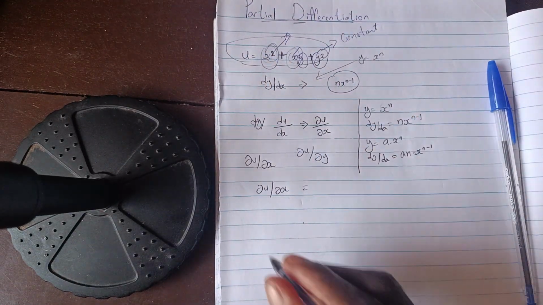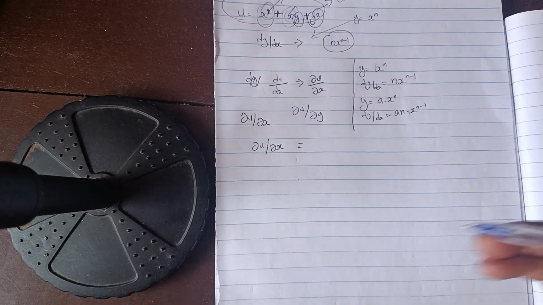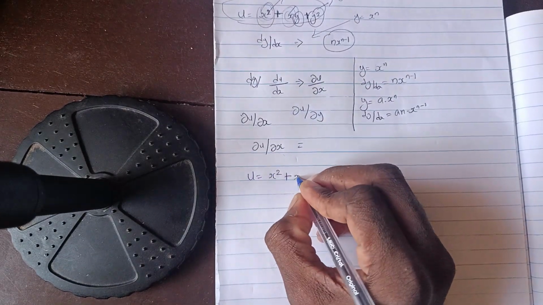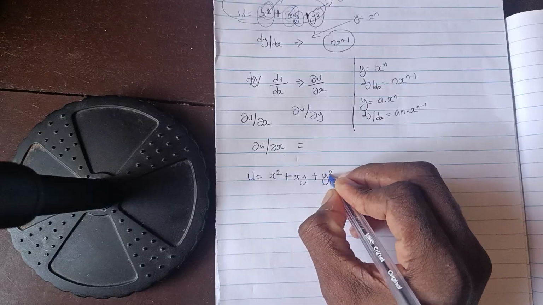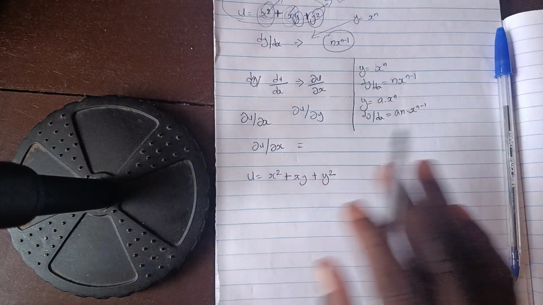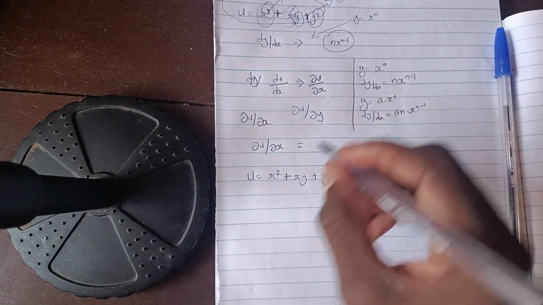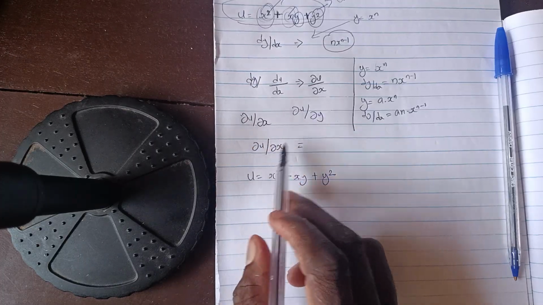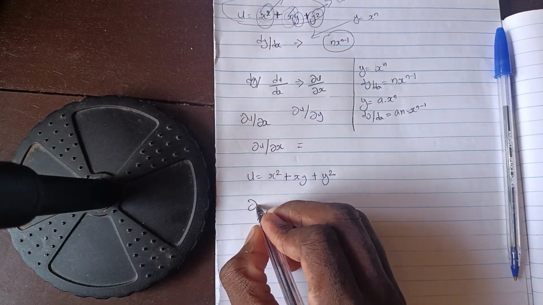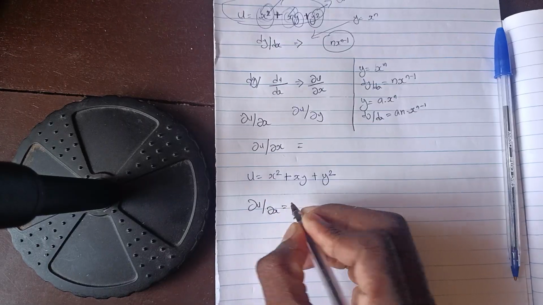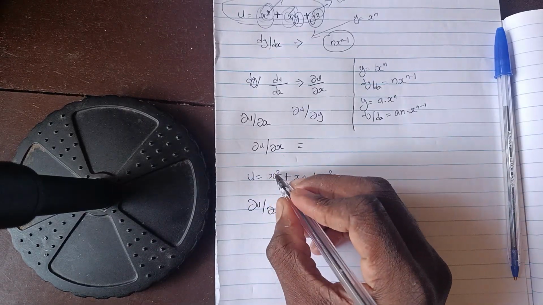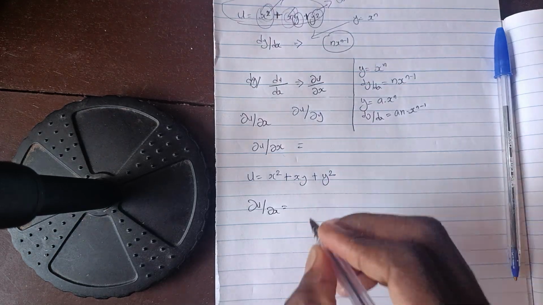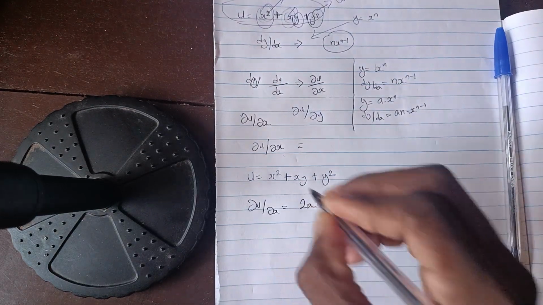So back to our question. As we were saying, u is equal to x squared plus xy plus y squared. What we're going to do next is apply this rule, but we're differentiating in respect to x. So we say du over dx. Now y becomes a constant. So let's proceed. Then you say 2x, where this 2 comes to the front.